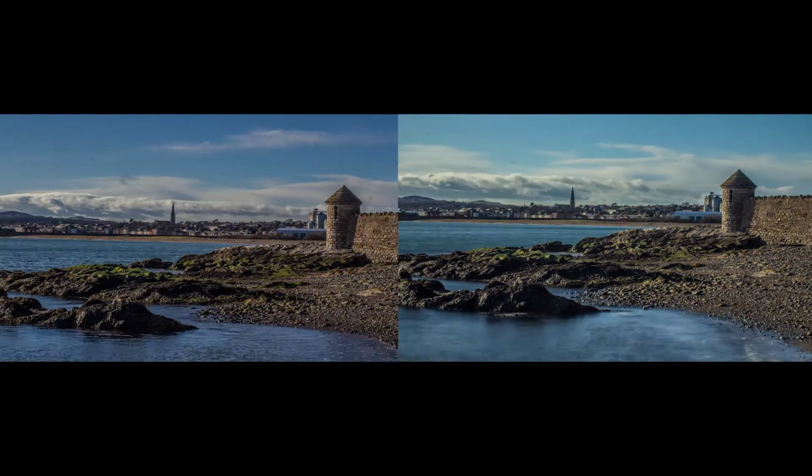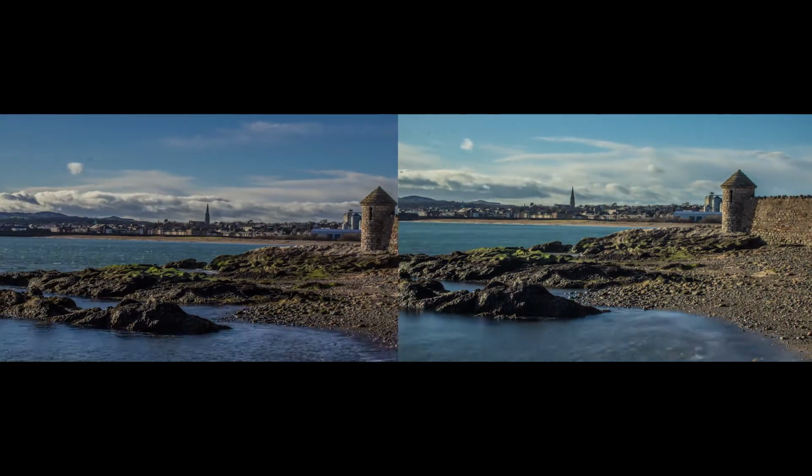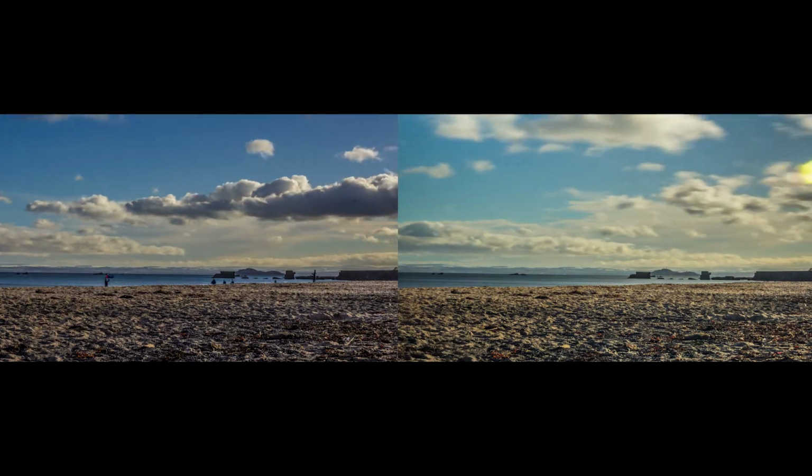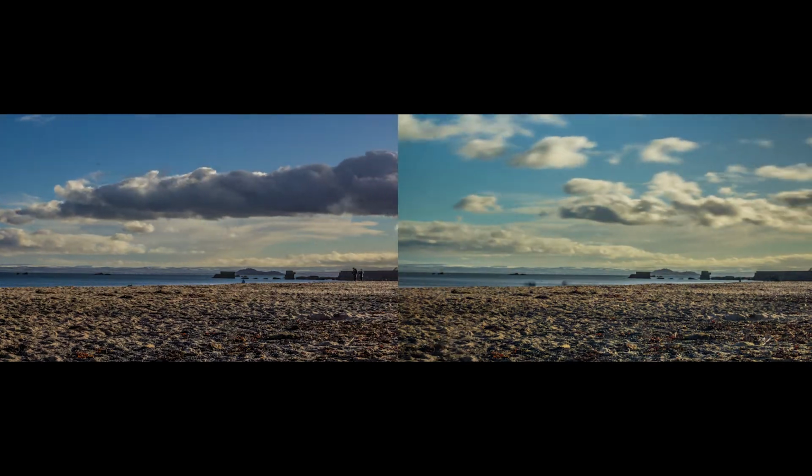I'm going to show you now the two locations, the two clips side by side, one with the normal photo, the other with the slow shutter, so you can choose yourself which one you like the best. I know, someone will say there's not much of a difference, someone will say that's actually pretty cool.